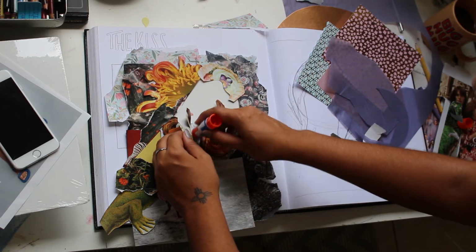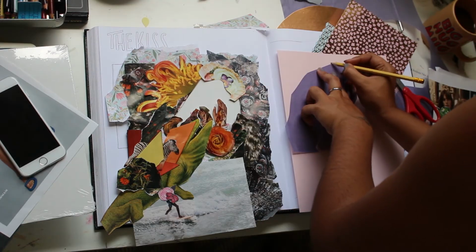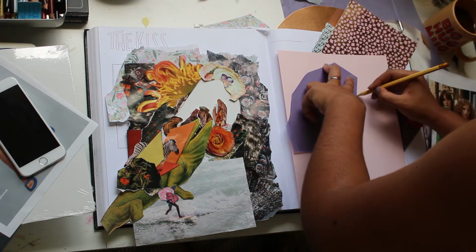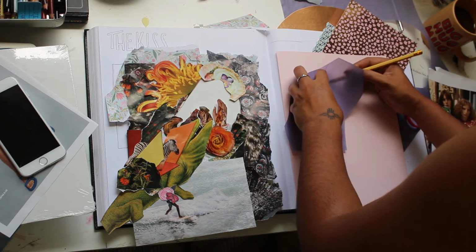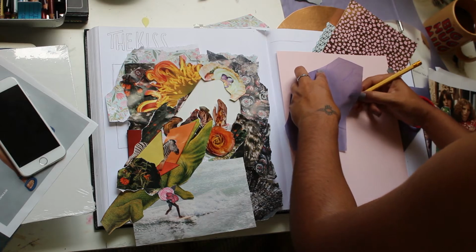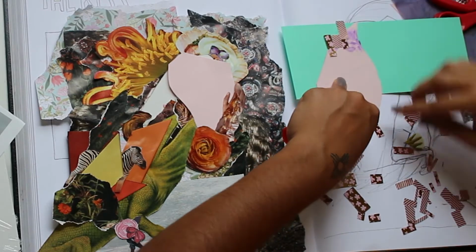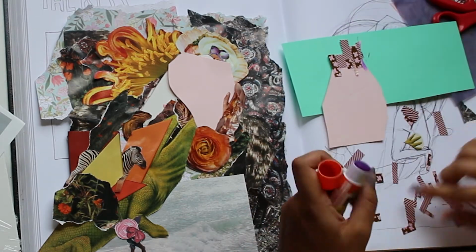And at this point it looks like a big jumbled mess, and that's because it kind of is, but I have some other steps that I do in this process to bring things forward that I want to bring forward and push things back that I want to push back, to really bring attention to the points that I want to focus on.